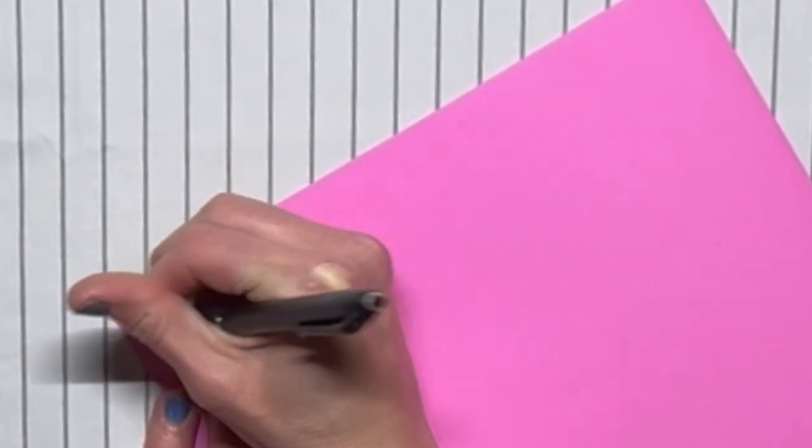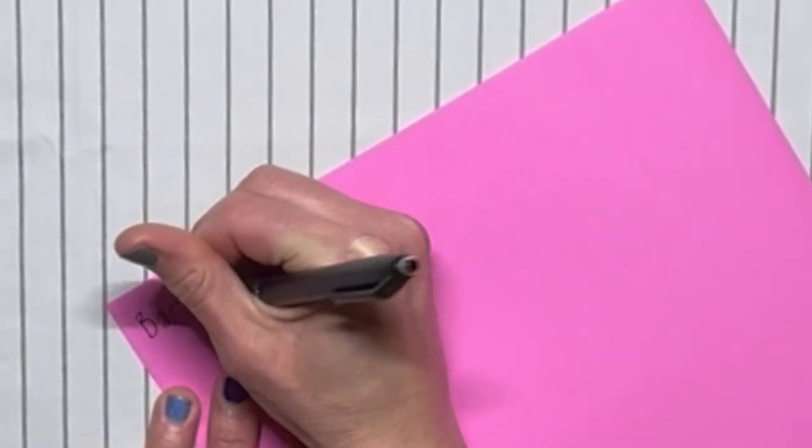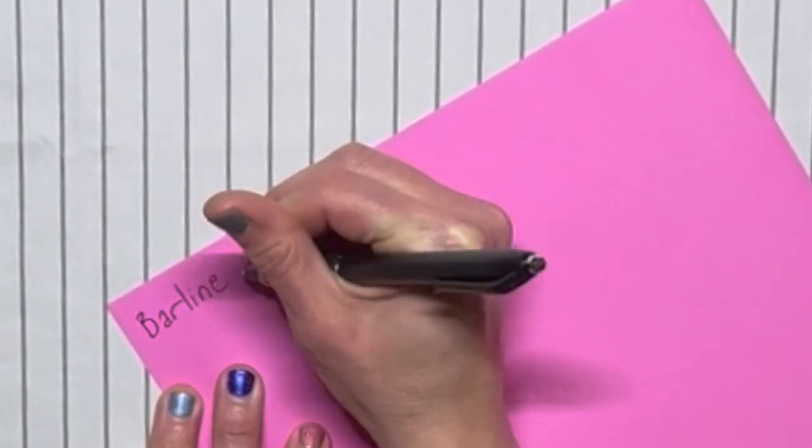Okay, so now that you've seen what it looks like on a piece of sheet music, we're just gonna put a definition right here. Okay, so let's put bar line first. Bar line is spelled B-A-R-L-I-N-E.